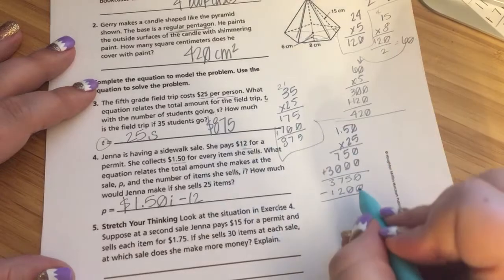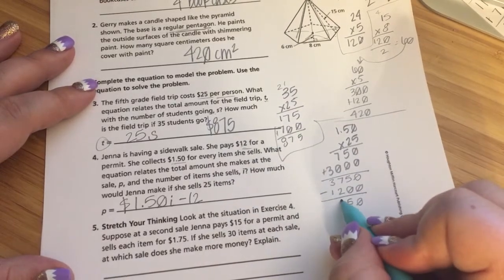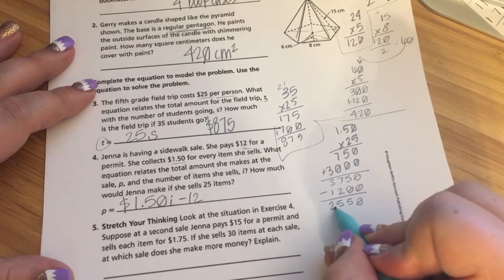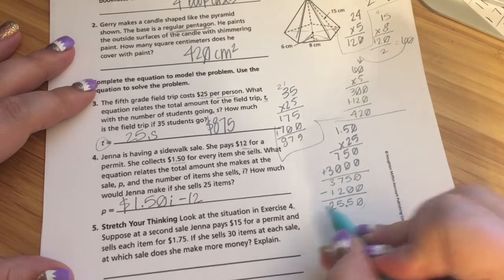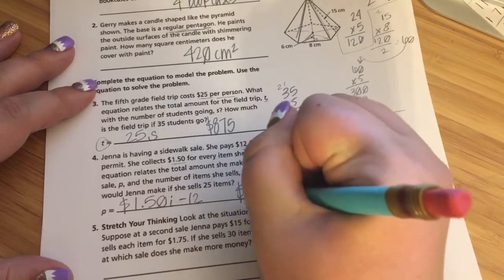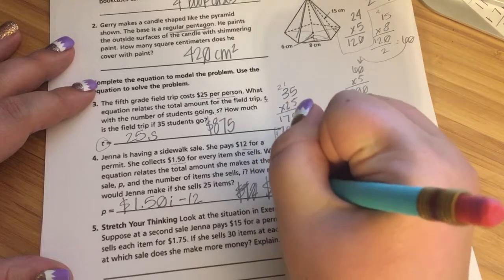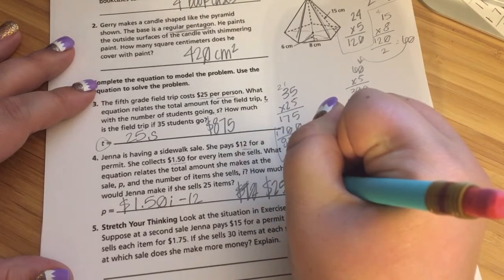Once I subtract 12, because that's the permit fee, I get a total of $25.50. I know it says 2550, but I have to move the decimal point 2 places to the left. So I get a total of $25.50.